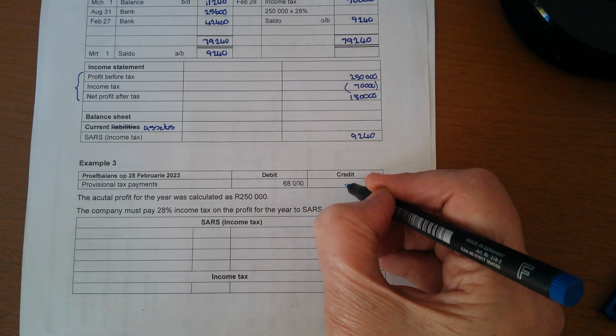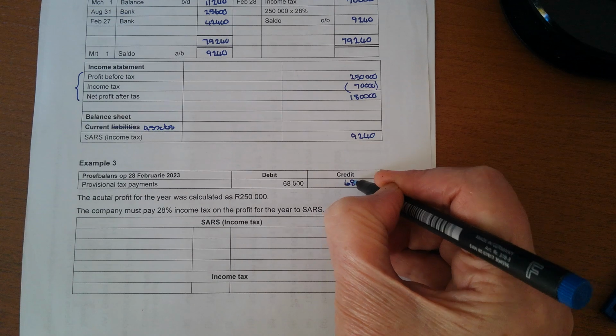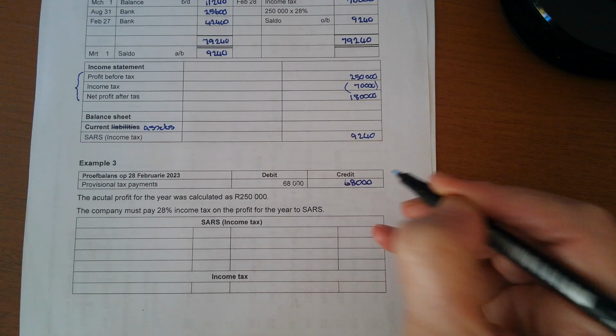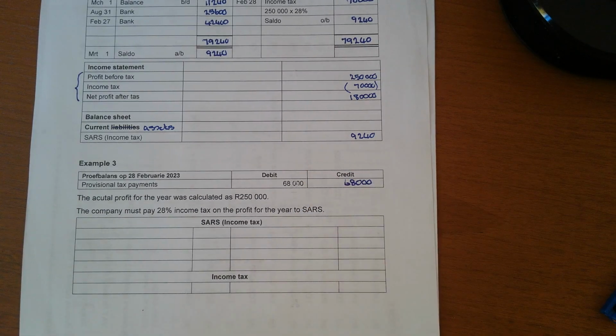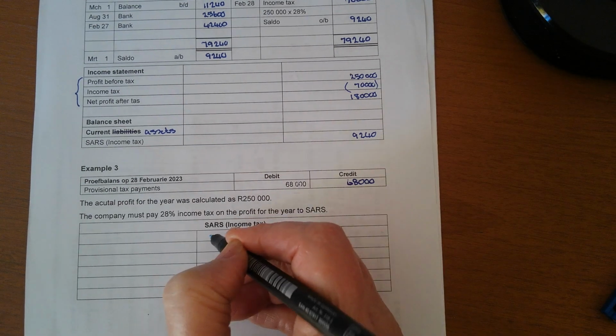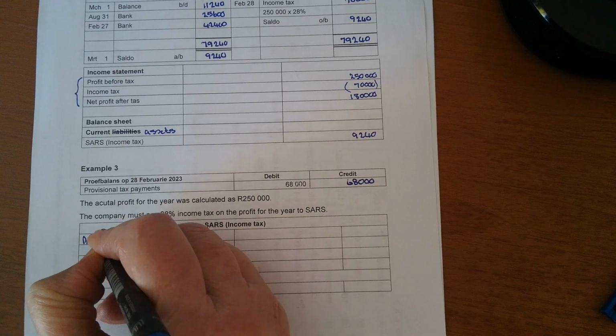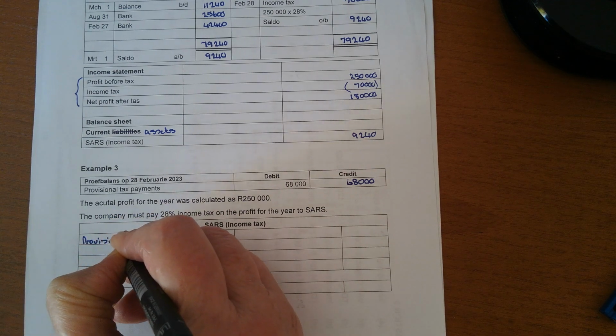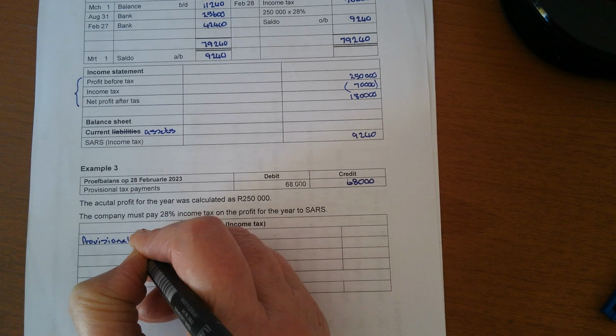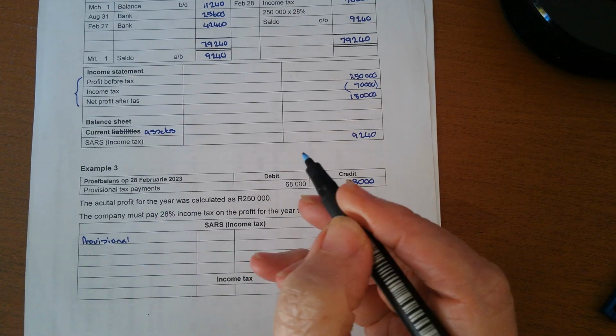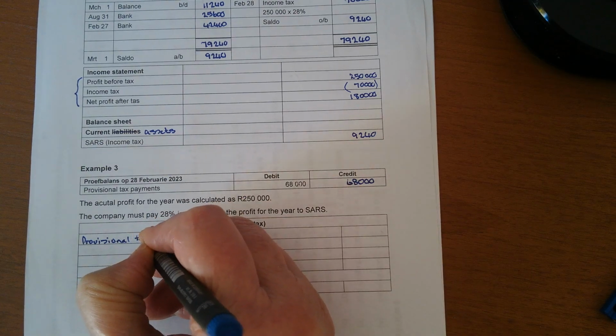So I will credit my provisional tax payments basically to close that expense, and we will debit SARS, and we will show that we have to transfer this amount to the SARS income tax account because they've put it in the wrong account.